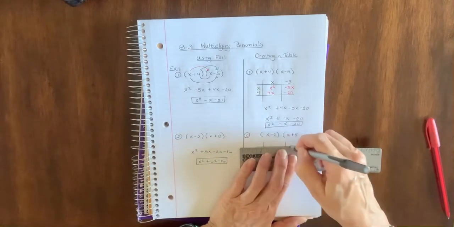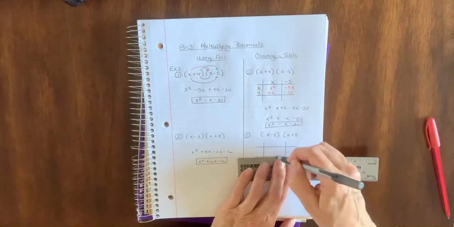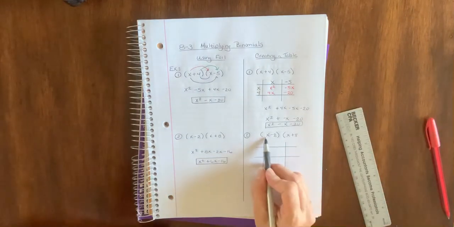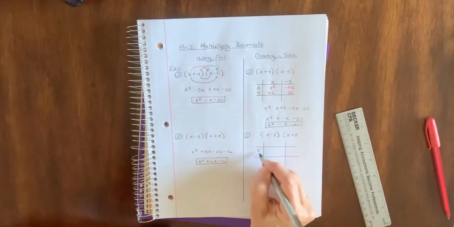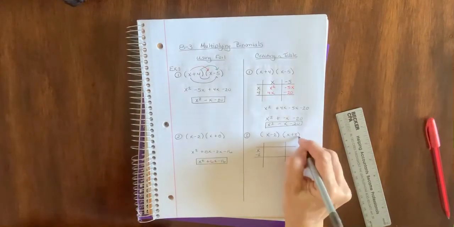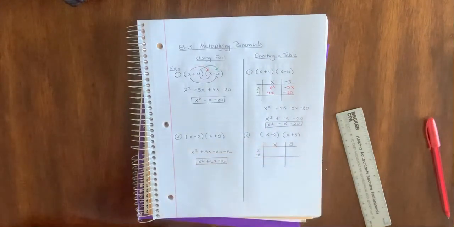Again, it's going to look very similar to a multiplication chart. And if you notice, I'm utilizing those blue lines that are actually on my paper. So I'm going to recopy x subtract 2. So since that 2 is negative, it's going to go on my paper as a negative. And then I'm going to rewrite x plus 8, or just x and 8 right there.